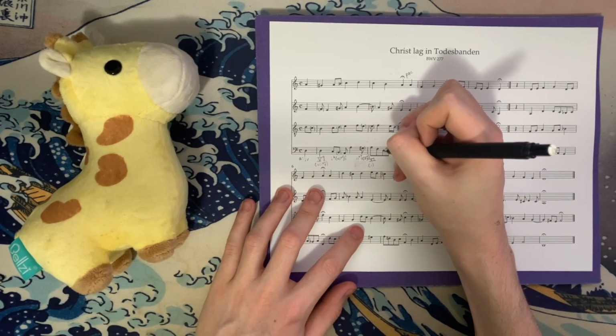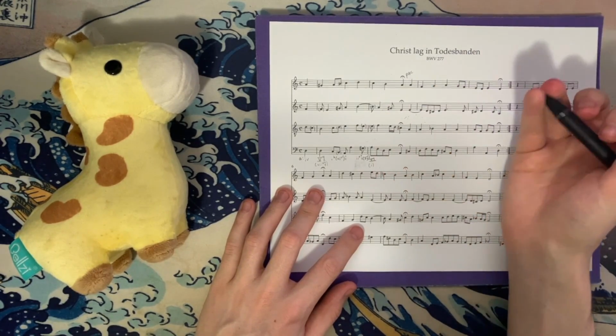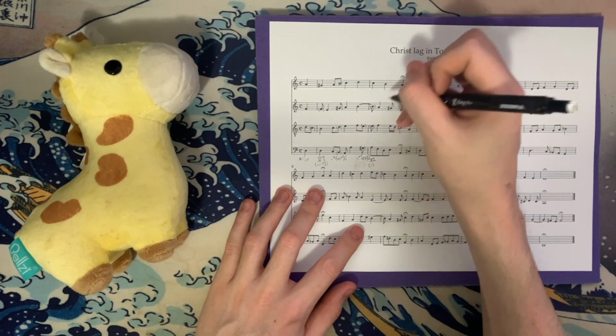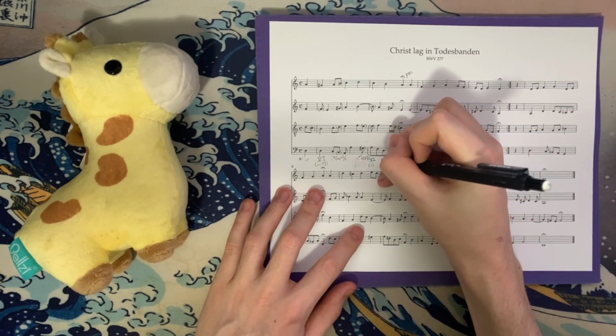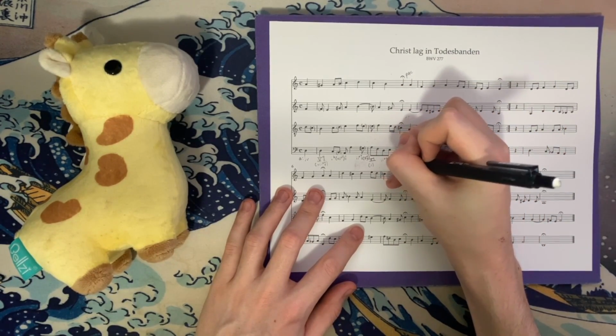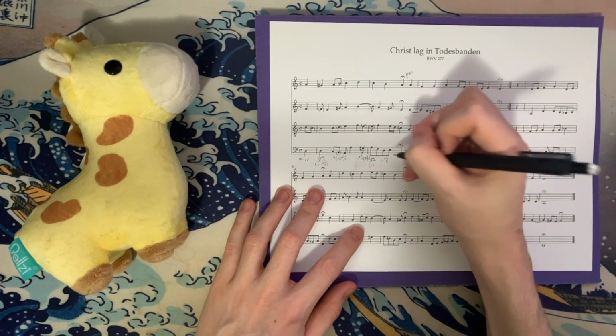So we don't need to mark this A as well because it is a chord tone in F. We have D, F, A, and B. That's B minor 7 flat 5 over D, which is a 2-6-5 chord.